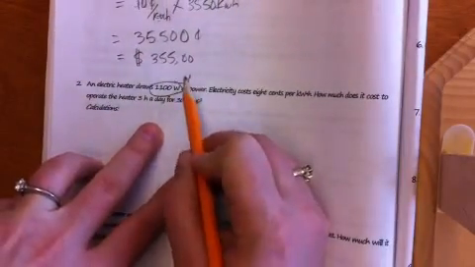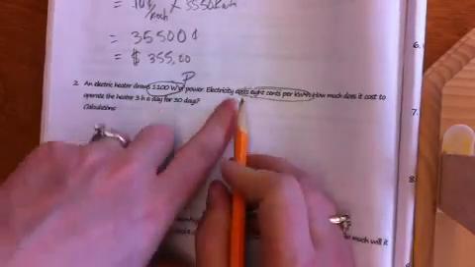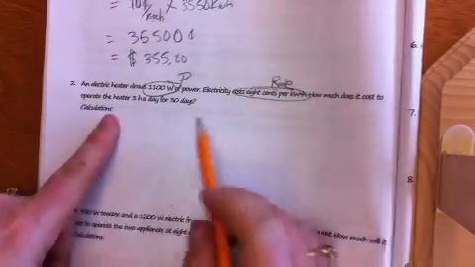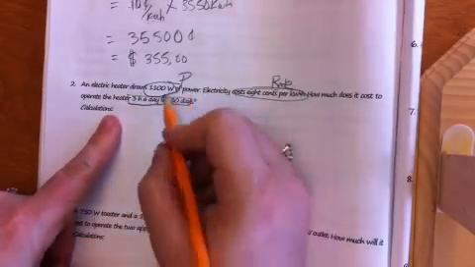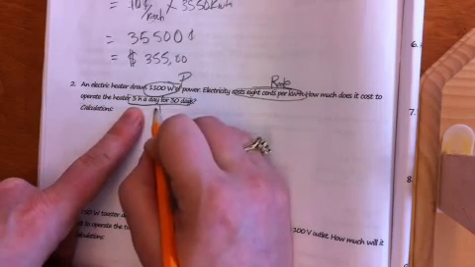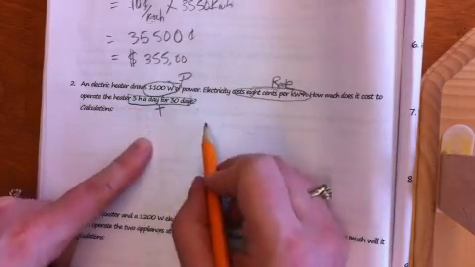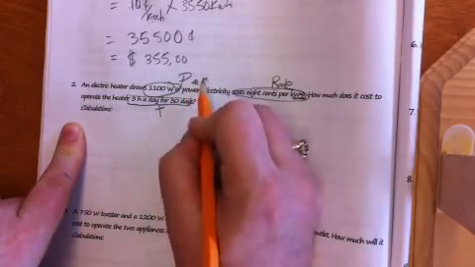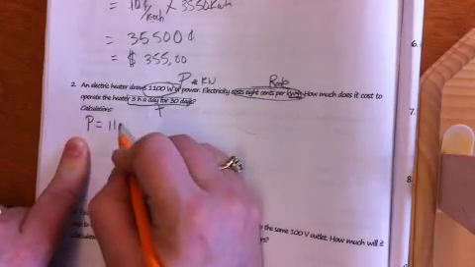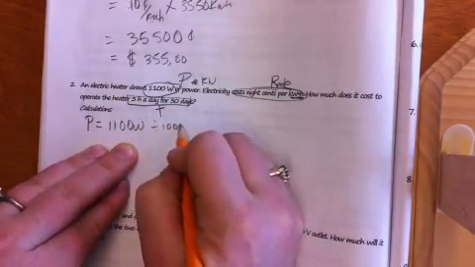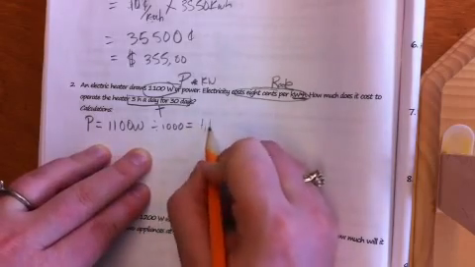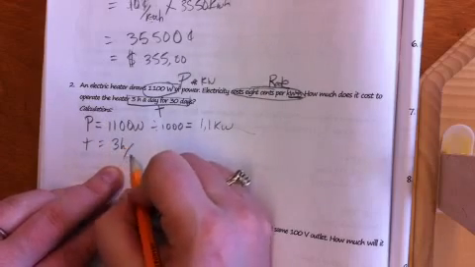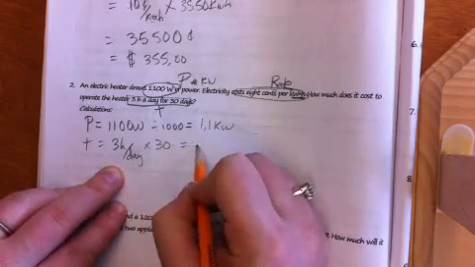Electric heater draws. This is my power. This is my rate. When it says cost, it doesn't mean it gives you the cost. It just means the rate here. Operate 3 hours a day for 30 days. This is my time. Before I start, I realize I got kilowatt hours and here I have watts. So I know I need to change this into kilowatts. The first thing I'll do is change my watts into kilowatts by dividing by 1,000. That gives me 1.1 kilowatts. And my time I'll figure out in full hours. 3 hours a day for 30 days gives me 90 hours.